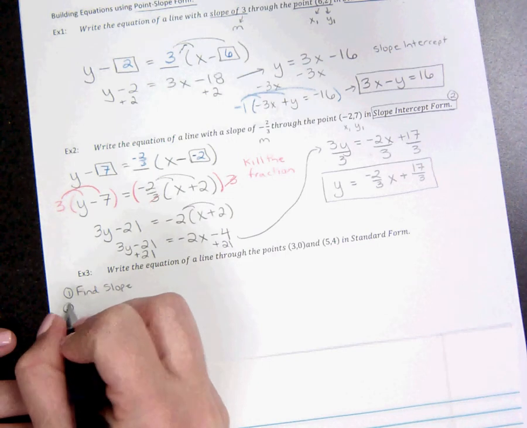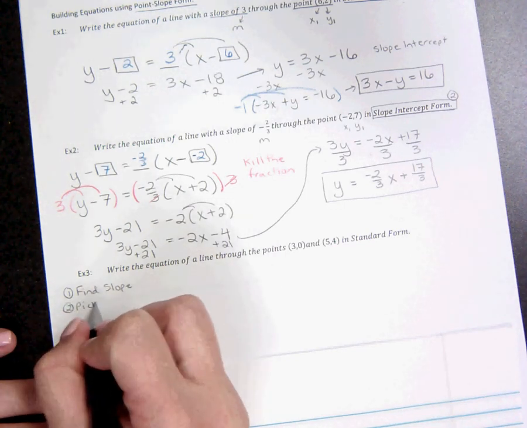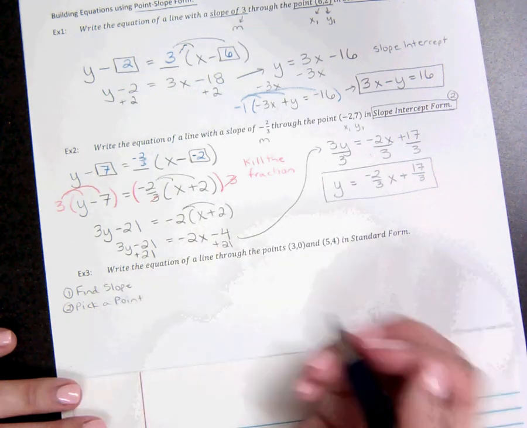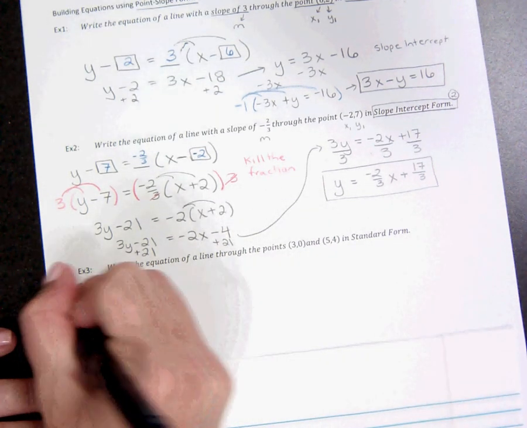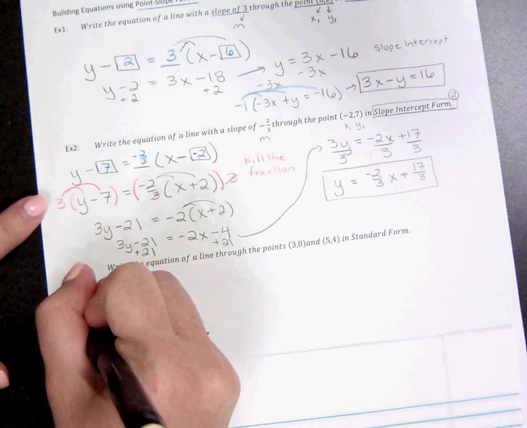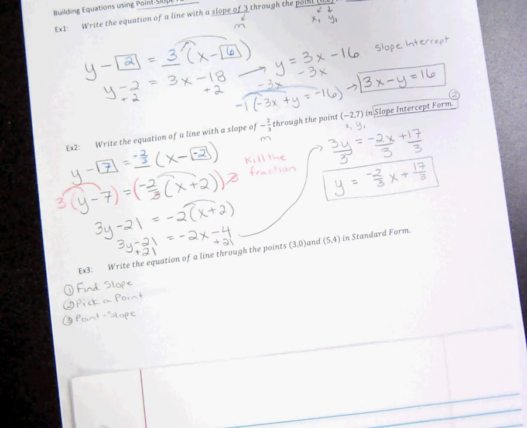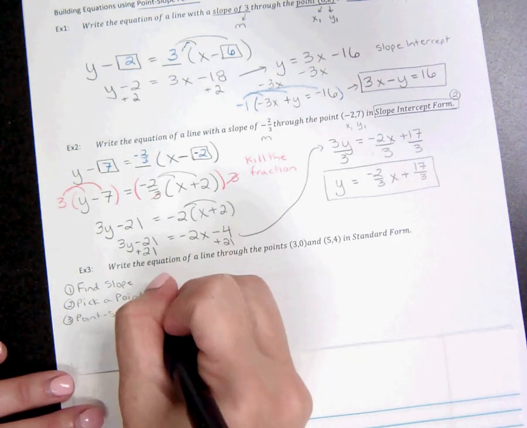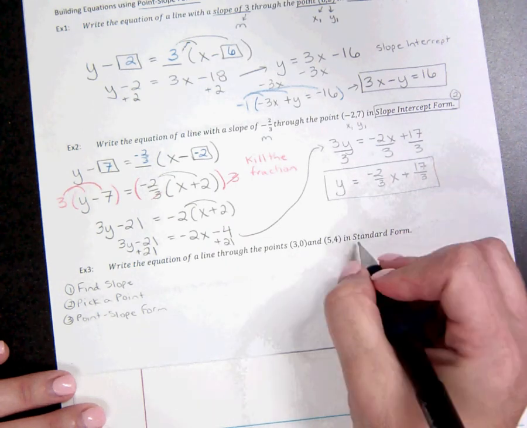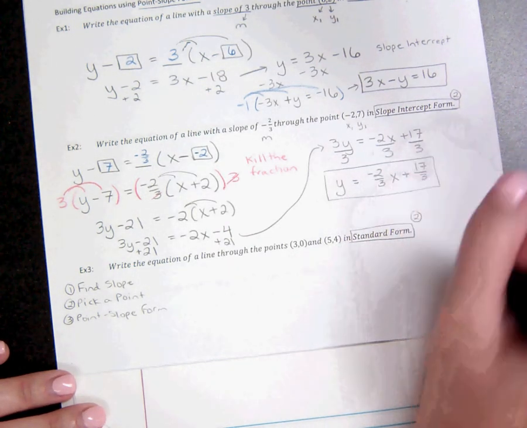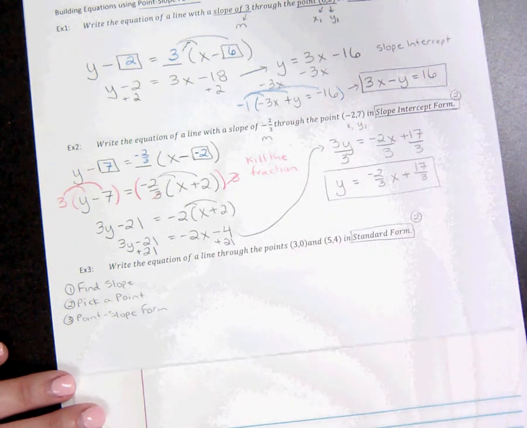From there, you want to pick a point. And it's totally up to you which point you want to use. They're on the same line, so it's up to you. And then do the same thing we were doing for the first two examples. Use point-slope form to get your equation built. And pay attention to what finished form they want. And again, this is the second part. That's the end of the procedure.